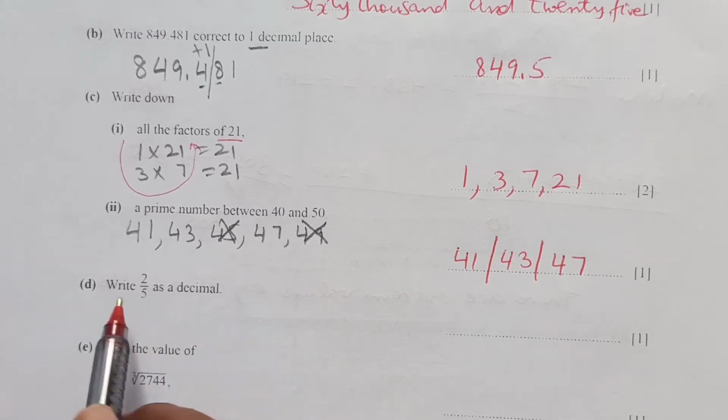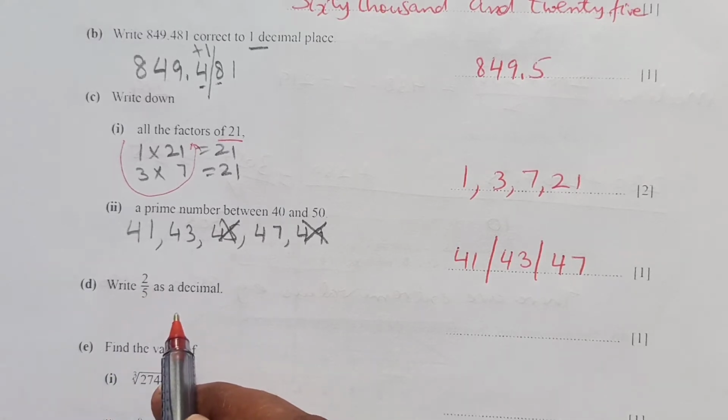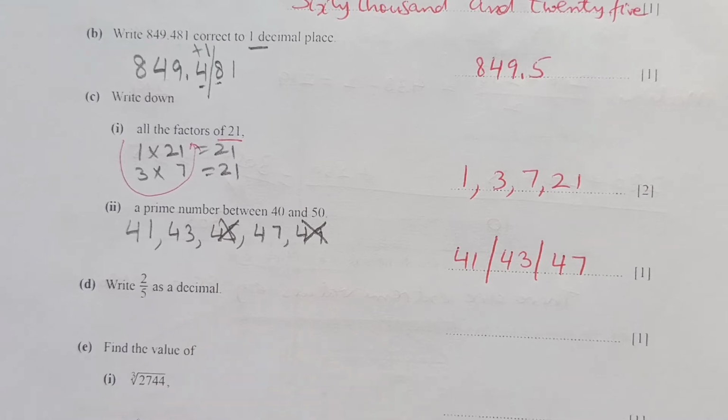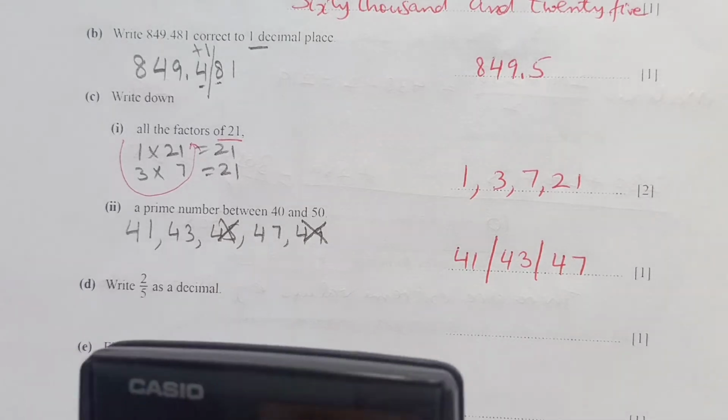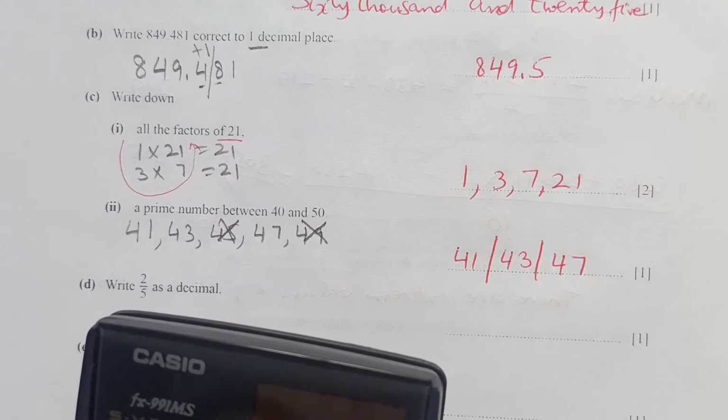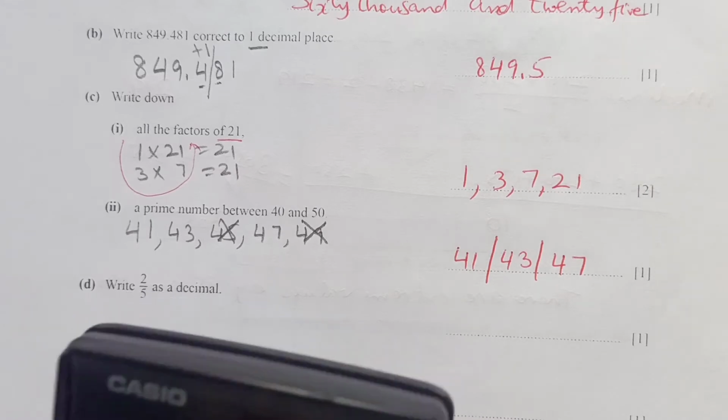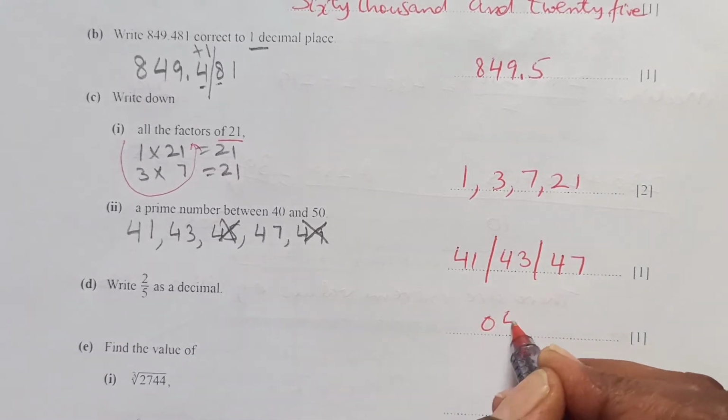Write 2 over 5 as a decimal. So you need to divide 2 by 5. So just divide 2 by 5. 2 divided by 5, it is 0.4.